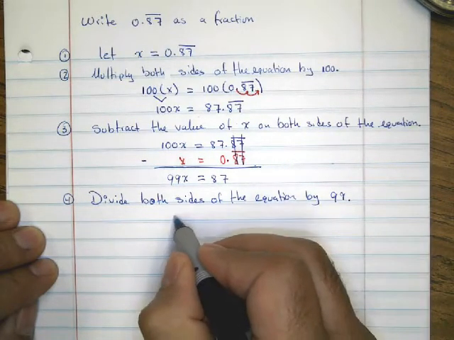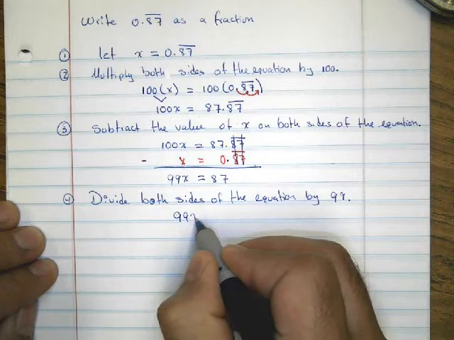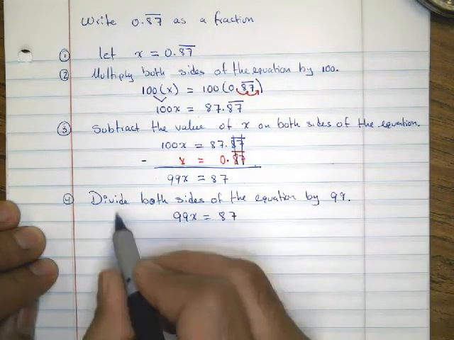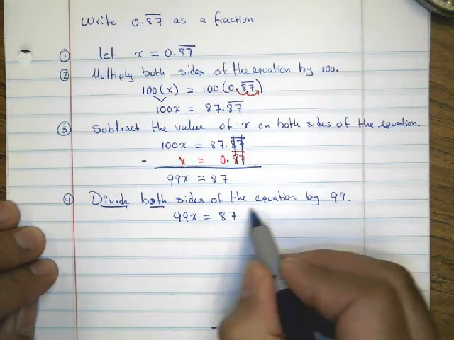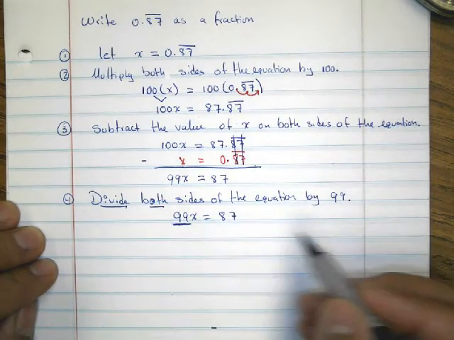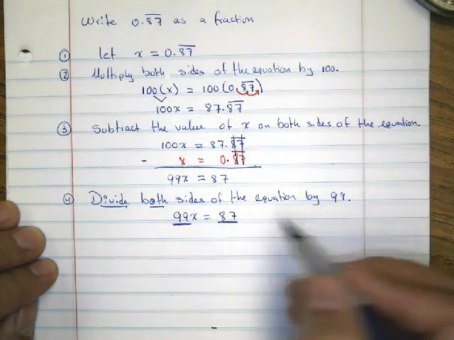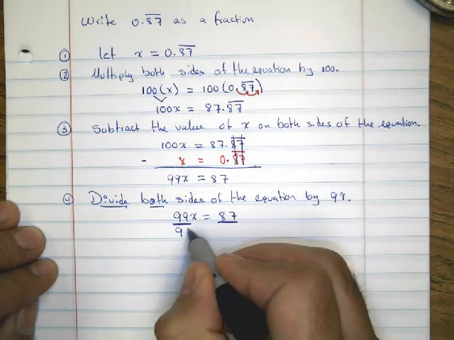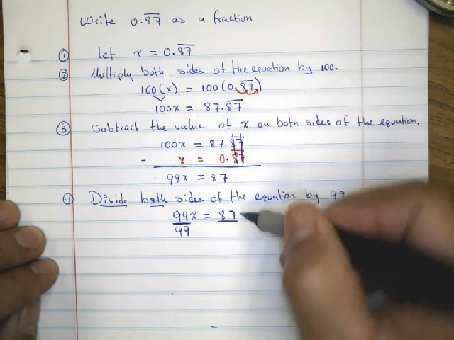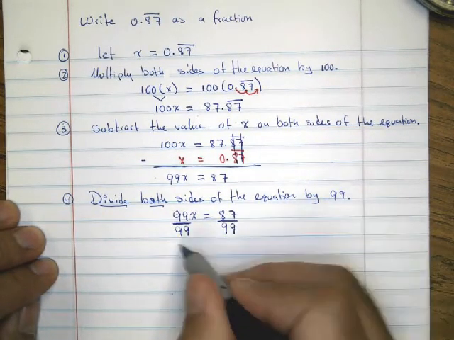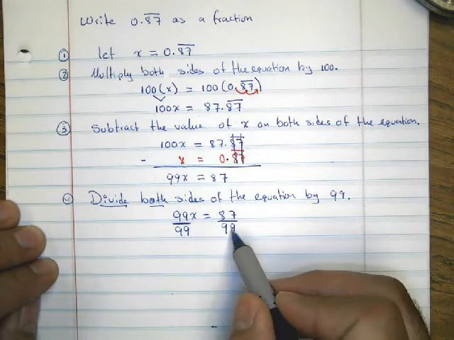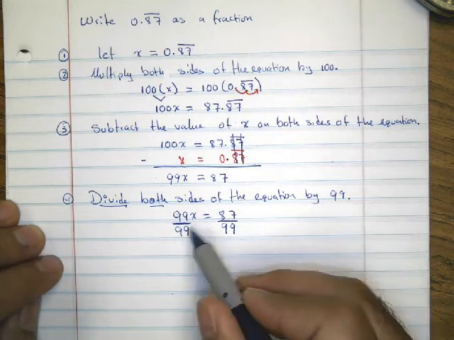So I'm going to rewrite my equation. 99x is equal to 87, and I'm going to divide both sides of the equation by 99. I'm going to divide using a division line, just like fractions. So now 99 divided by 99 and 87 divided by 99. The reason I have it on both sides is because whatever you do to the left, you must do to the right of the equation to keep it balanced.